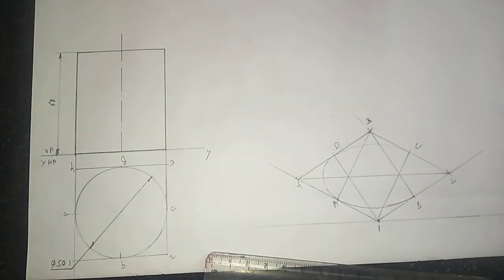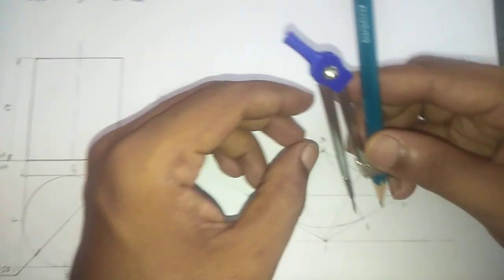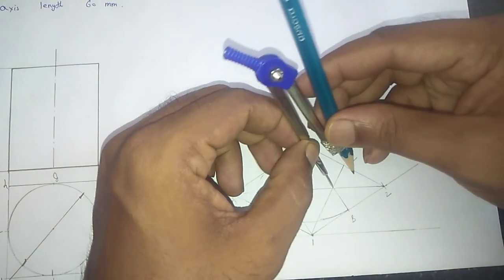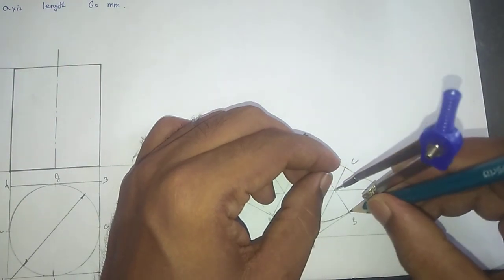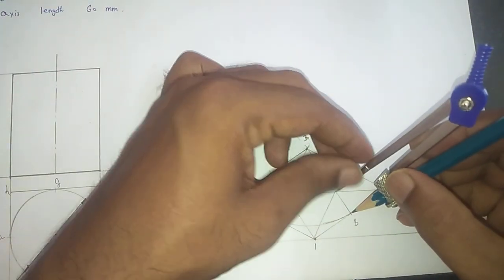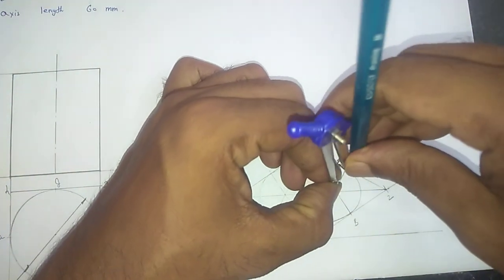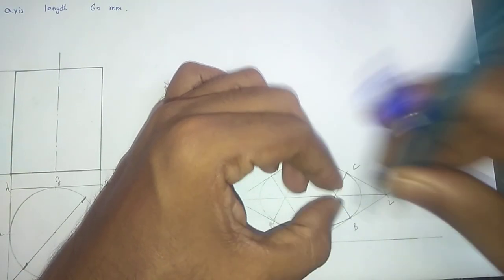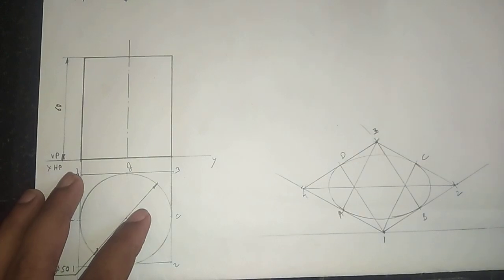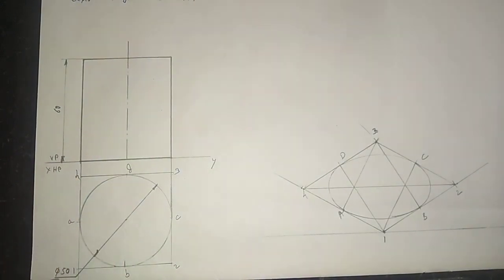And next place the compass here, this point, and measure the radius C and trace a smooth curve. Connect B and C. So now the base portion of the cylinder is drawn.